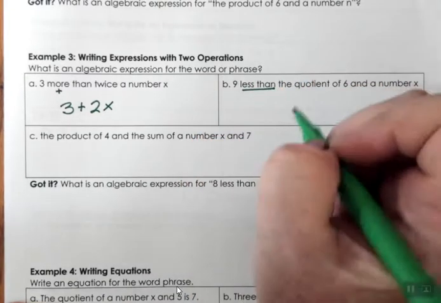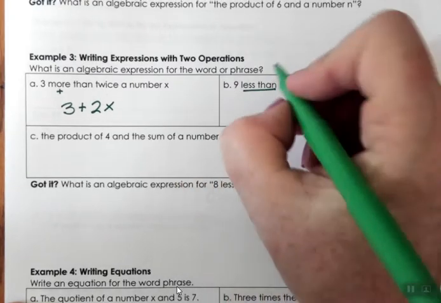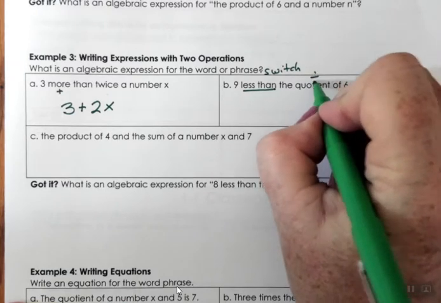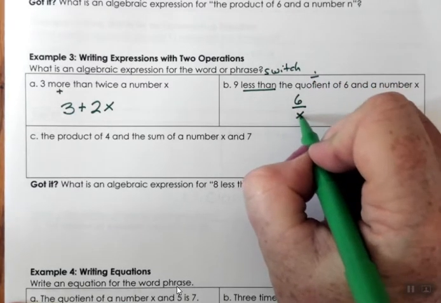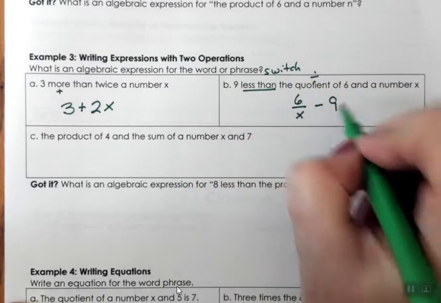When you see less than, gotta think, does this one switch or not? It's 9 less than whatever follows, so this is where we're gonna switch. Quotient we know means divide, so we've got quotient of 6 in a number, so 6 divided by x. This is where we switch this, so it goes to the end, minus 9.